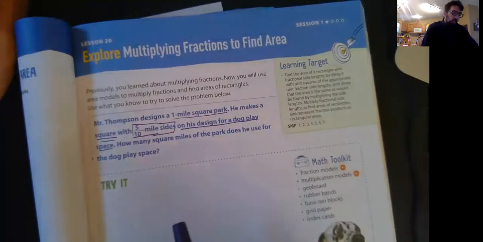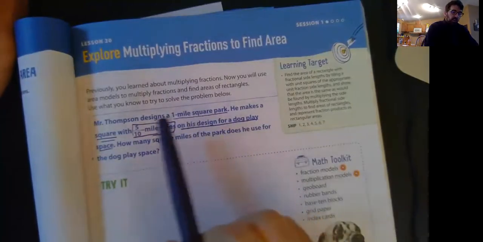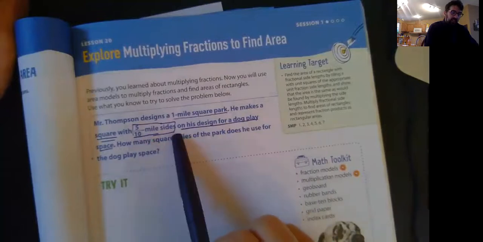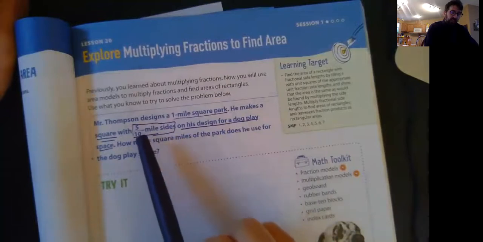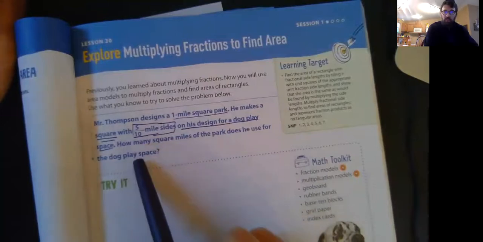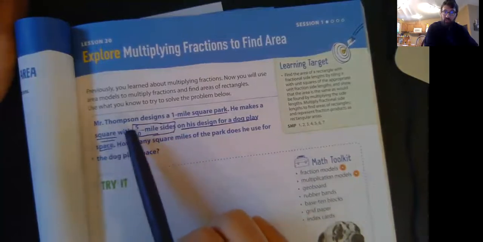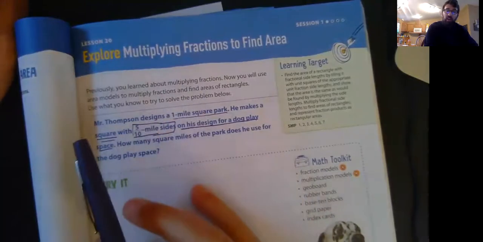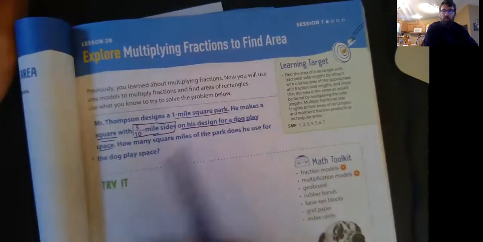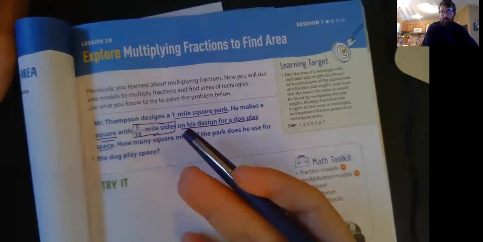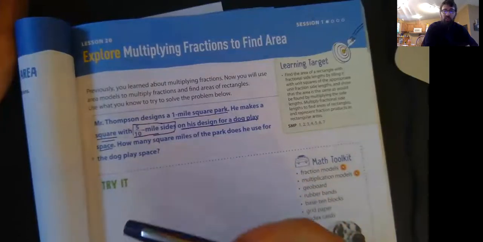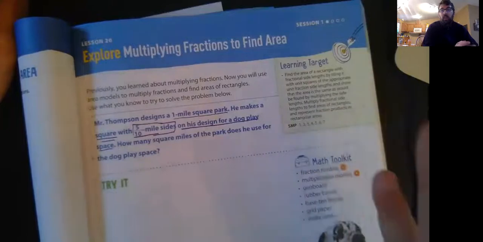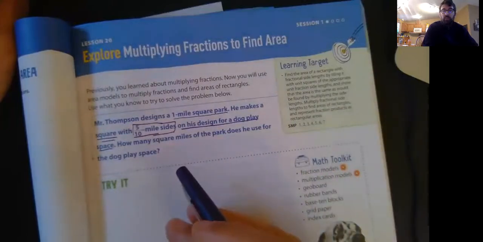Within that space, he has taken a section of the park. 5/10 of a mile is the length of one side of the square for this dog park. Because it's a square, it's going to be 5/10 by 5/10. That 5/10 by 5/10 is going to be part of the park. We don't know exactly where, but when we draw this, it doesn't matter where it is. Model it so that it makes logical sense, right? I want you to pause this video now and go ahead and problem solve.